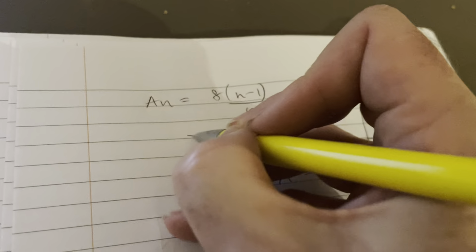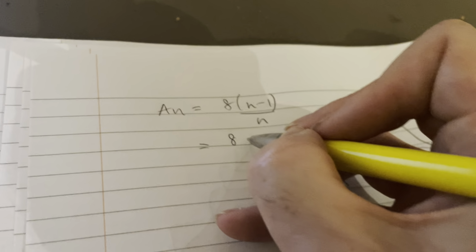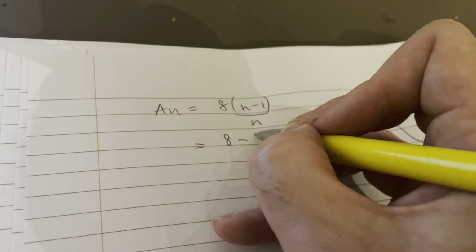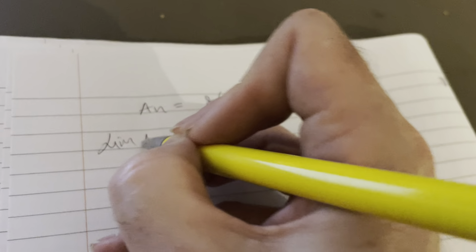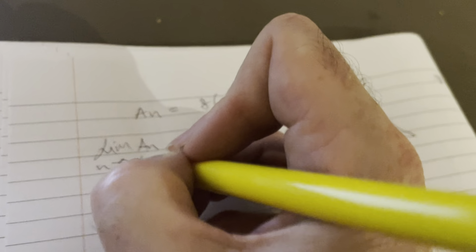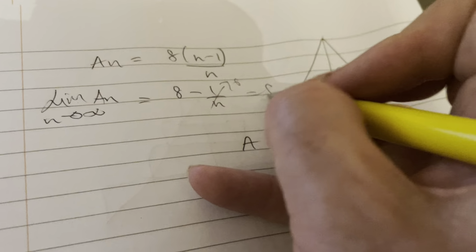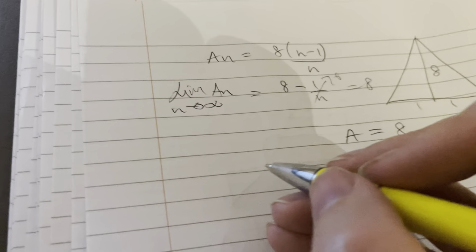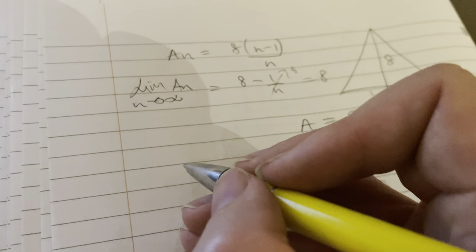And I suppose, hang on now, that is 8 minus 1 over n. So the limit as n approaches infinity is the limit of that. So that would go to 0, which is equal to 8. Yes, correct.